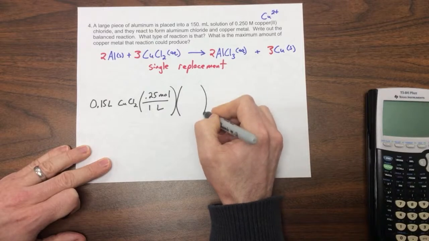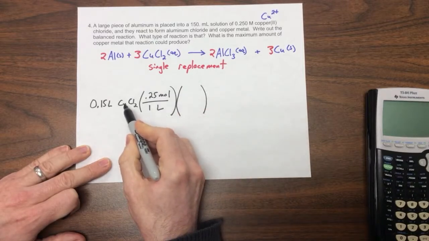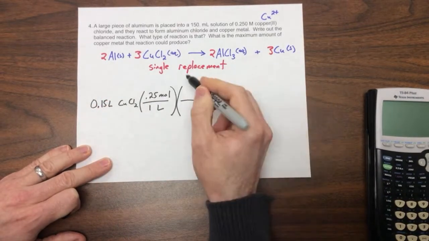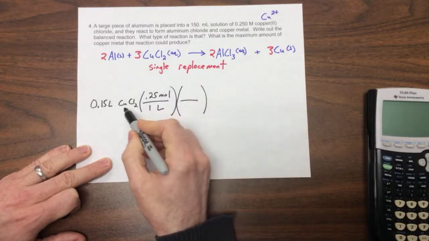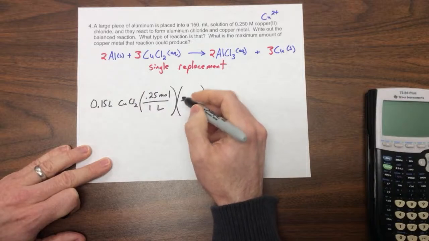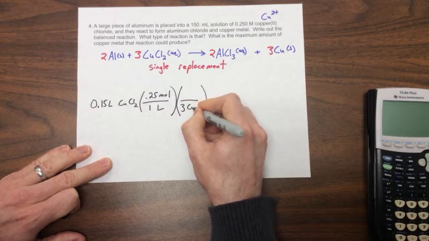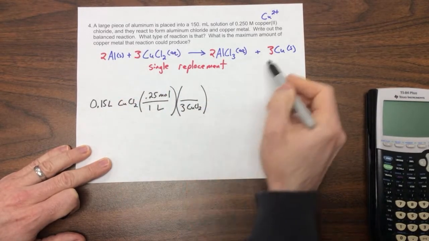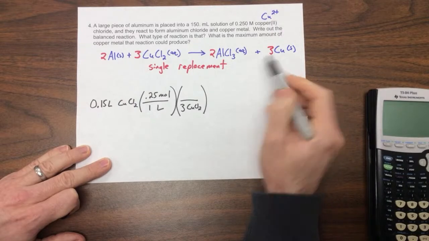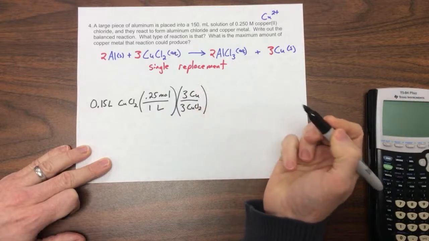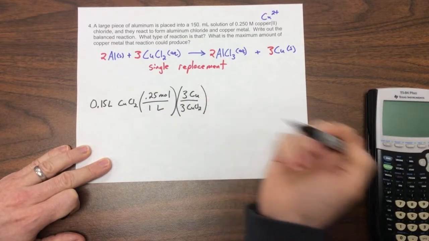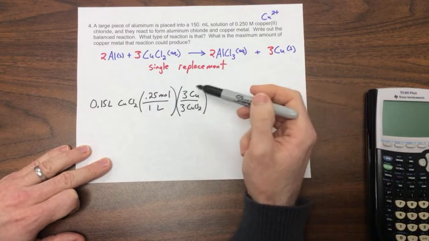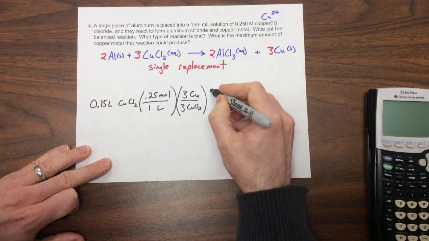So what I'm going to do next is convert from copper 2 chloride to copper, because it says what's the maximum amount of copper metal. So we just look in the balanced reaction. That middle step is always going to be looking at the balanced reaction. If I start with copper 2 chloride, I need to put 3 CuCl2 on the bottom. The 3 comes from that 3 right there. And I'm solving for copper, so I look at the balanced reaction and I've got 3 copper right there. So 3 copper. Fairly straightforward. Multiplying by 3 over 3 is essentially multiplying by 1, or doing nothing. But you don't always have such nice, neat numbers in these stoichiometry problems.